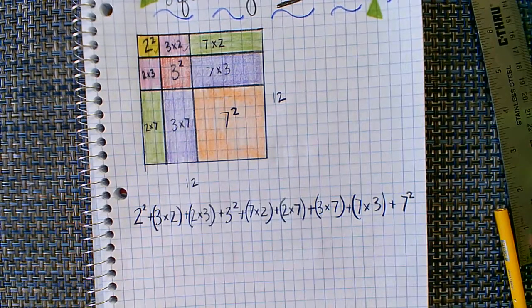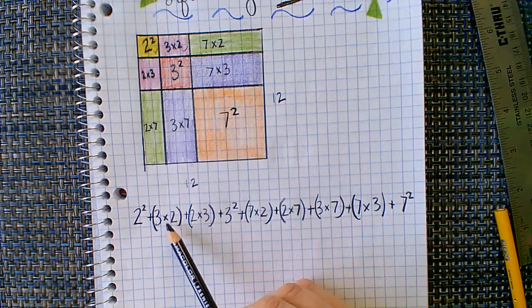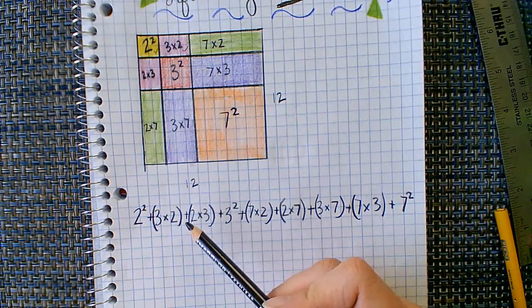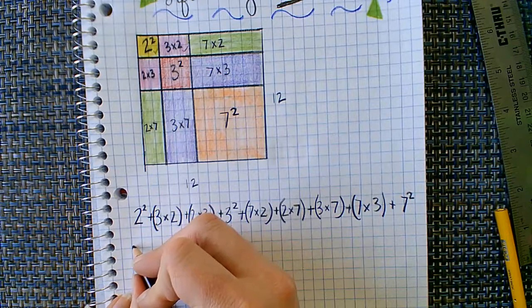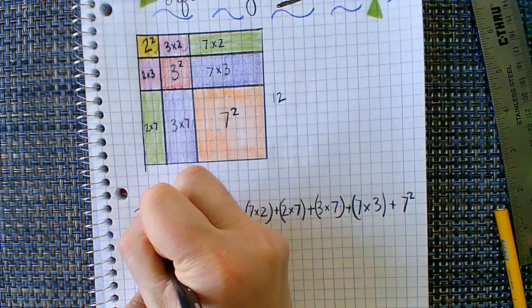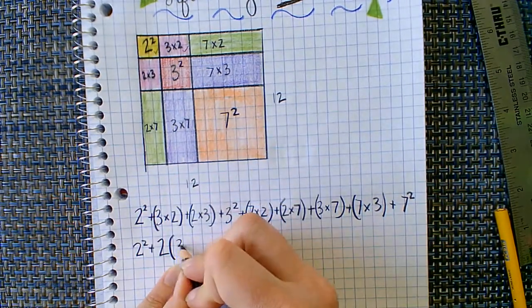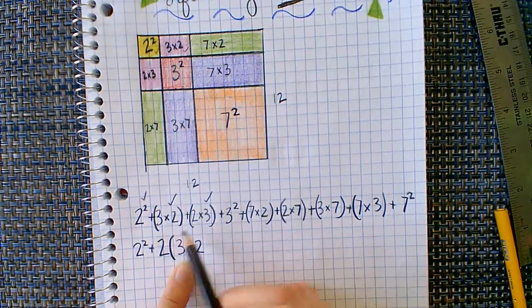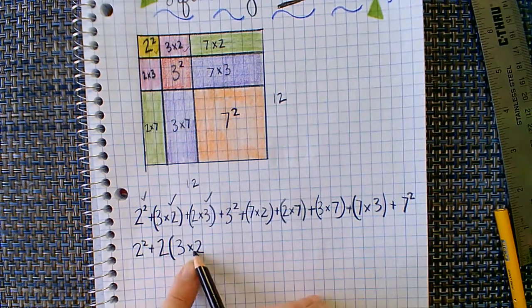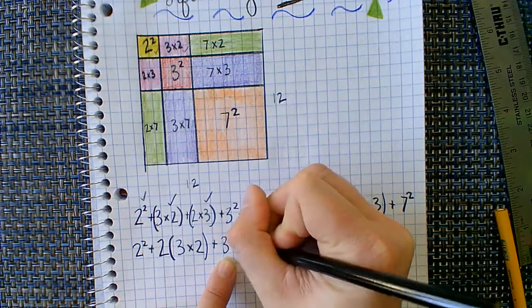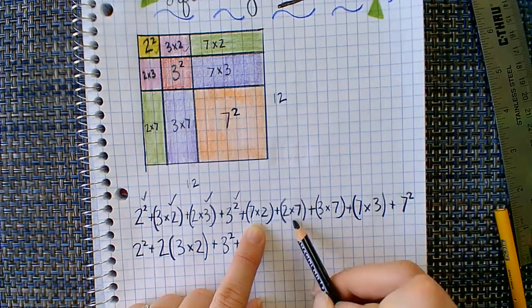Another way that you could write this, kind of a shortcut, is if something appears more than once, like we know 3 times 2 and 2 times 3, those are the same. They appear twice. You can rewrite it like this: 2 squared plus, now there's 2 of these, so you'd write 2 and then the parentheses, 3 times 2. So that counts for both of these. Plus 3 squared plus 7 times 2, 2 times 7.